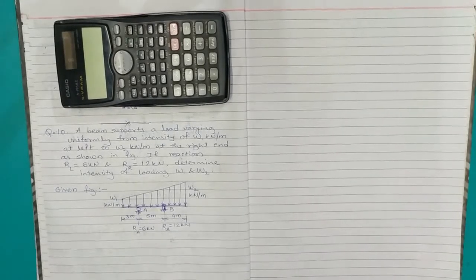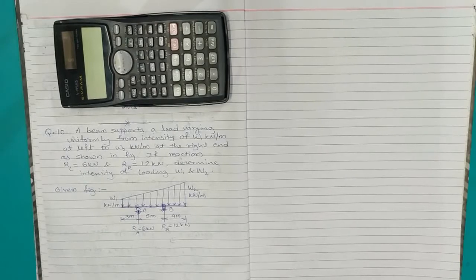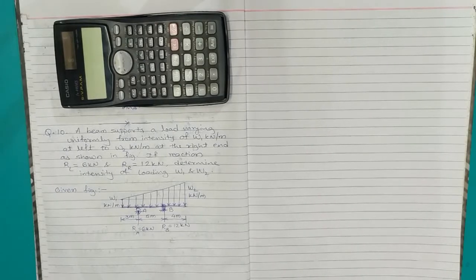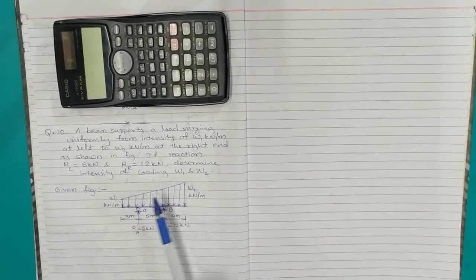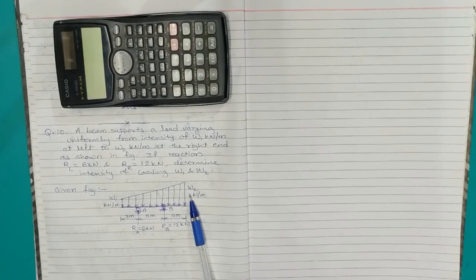Hello everyone. Let's solve the next question from equilibrium of beams where we have a trapezoidal load involved in the question. Let's read the question. A beam supports load varying uniformly from intensity W1 kilonewton per meter at left to W2 kilonewton per meter at the right end as shown in the figure.